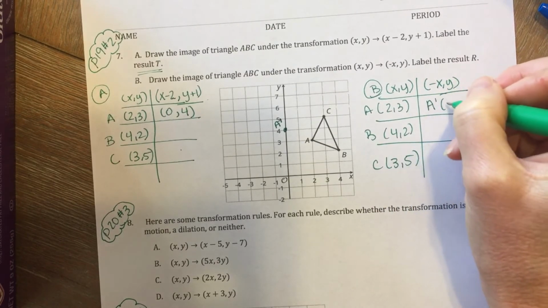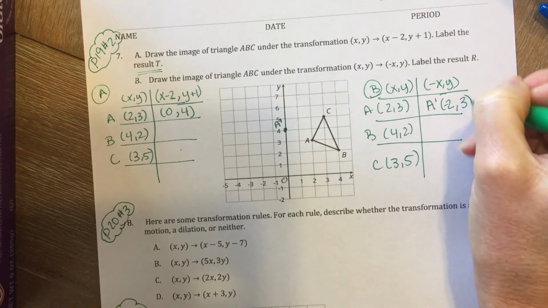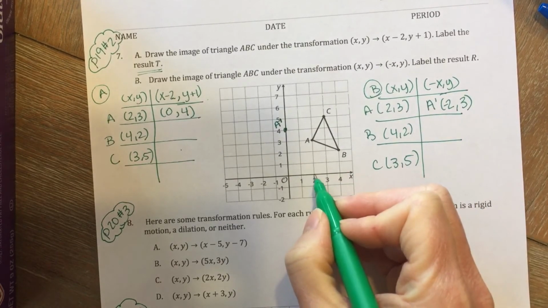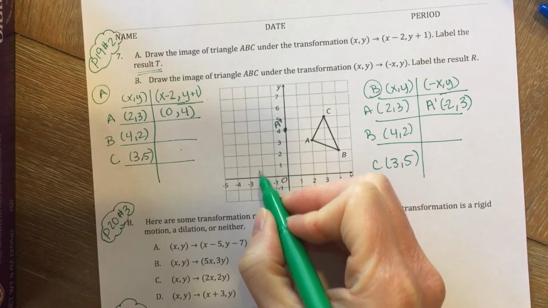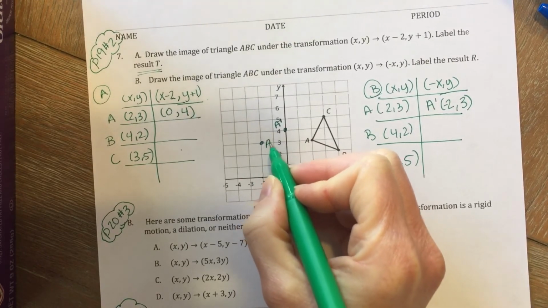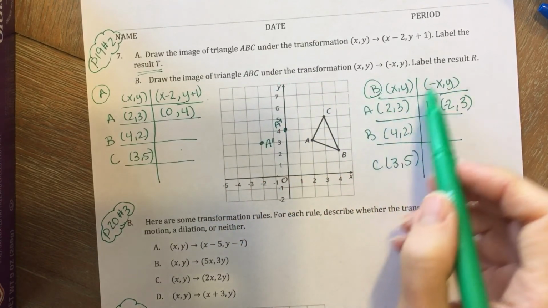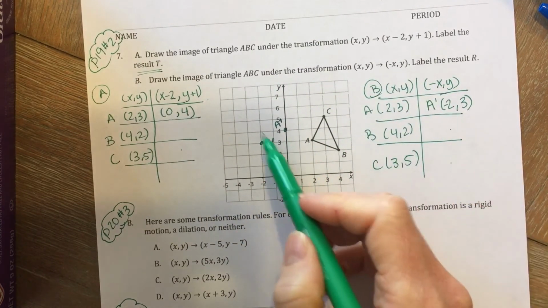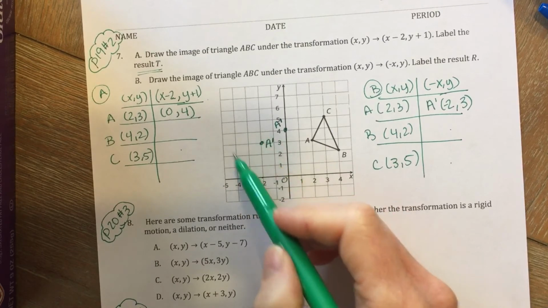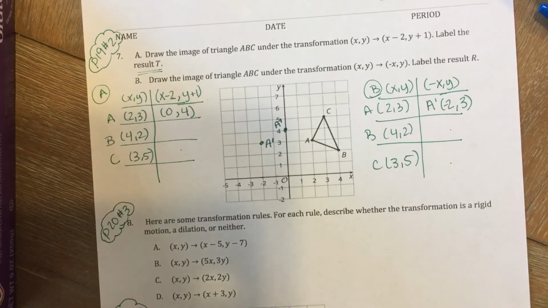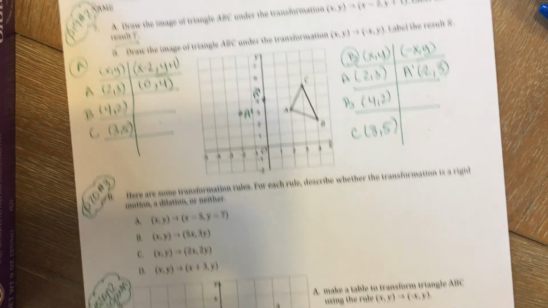And so A prime would be -2, 3. So on this problem, I'd be going over to -2 and up to 3, and that's where my A prime would be for my second one. And so I would do the same for my other 2, and I would connect them, and the image I'd be looking at here will be labeled R. You can check your answer in the locker.